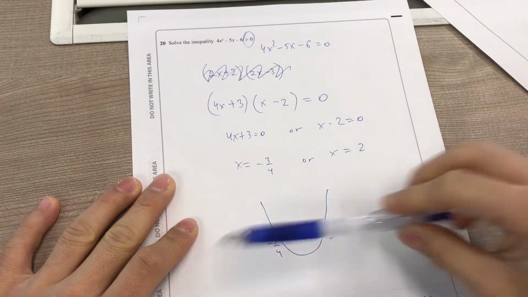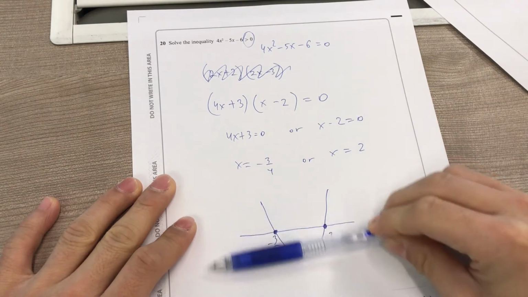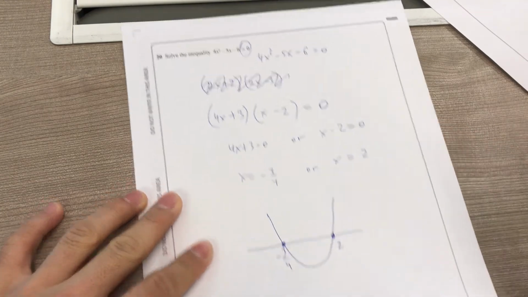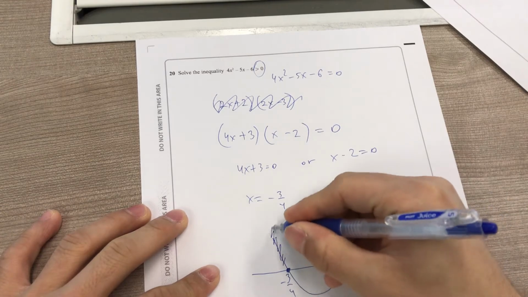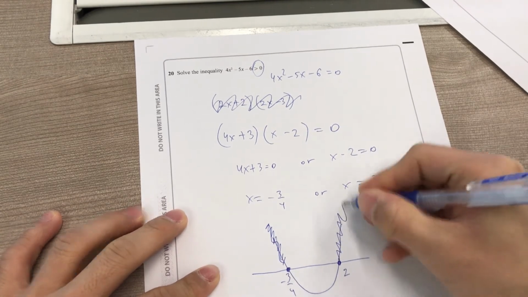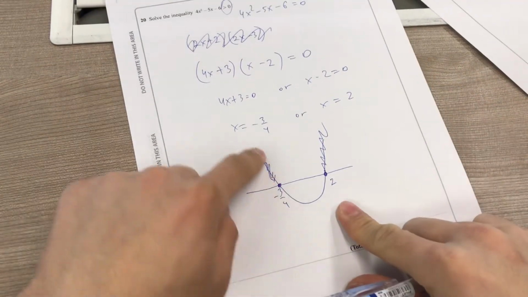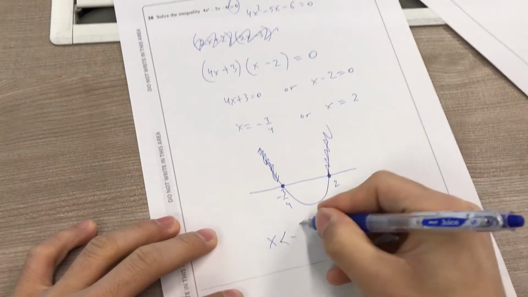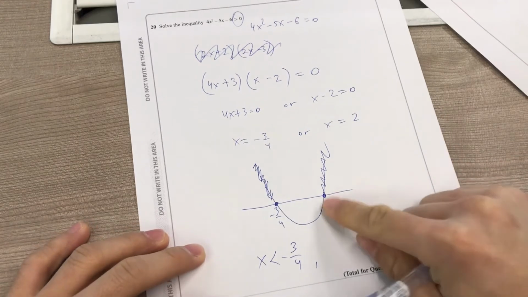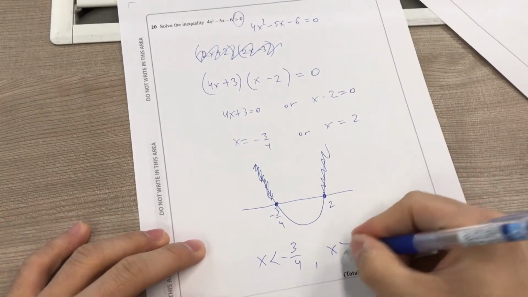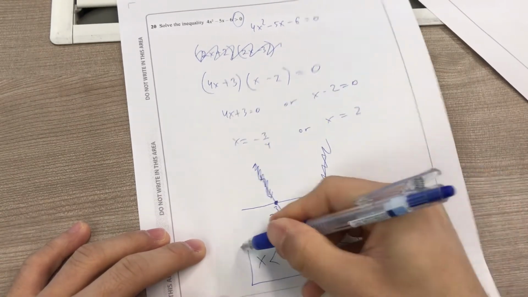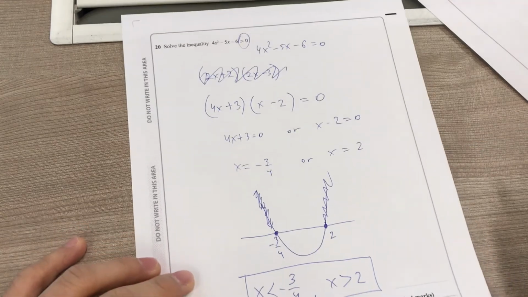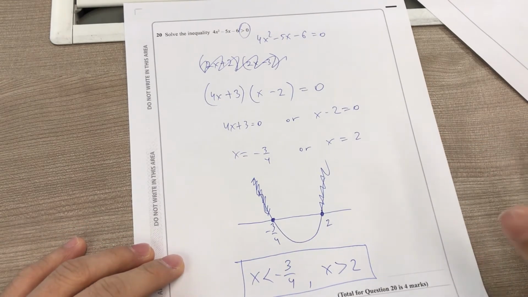Now keep in mind, this is the 0 line. Below is the negative, above is the positive. So we're going to count this part and this part. The question now is how to denote this part. On the left of minus 3 over 4 will mean that x is less than minus 3 over 4, comma. On the right of 2 will mean that x is larger than 2. That is the answer for this inequality.